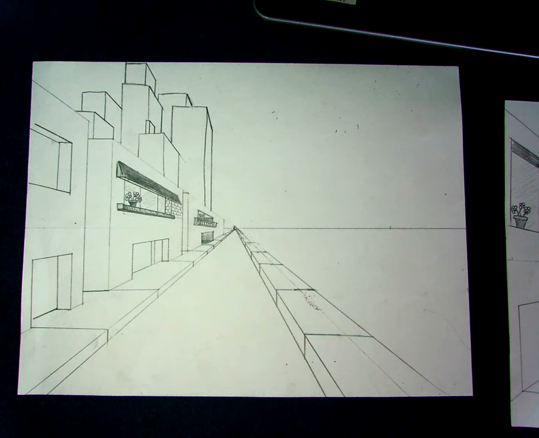Walk around and let me know if you're having trouble with your sidewalk, y'all. For the sidewalk? For this right here, they have to be horizontal. It helps me when I do it.